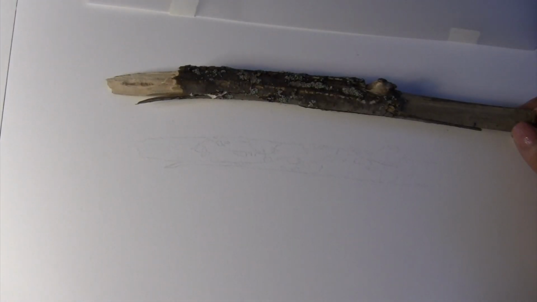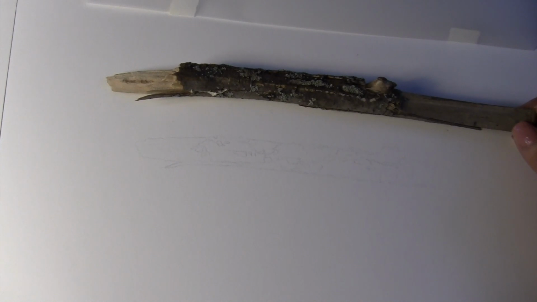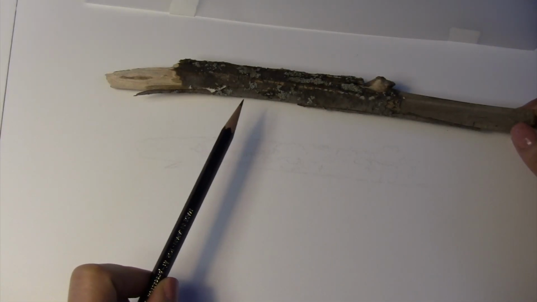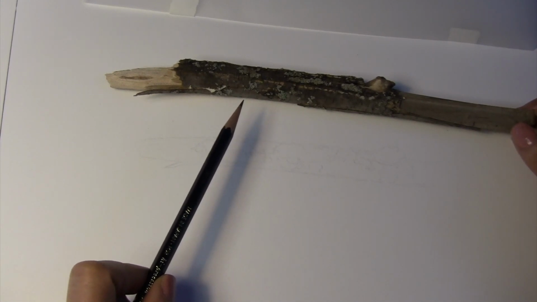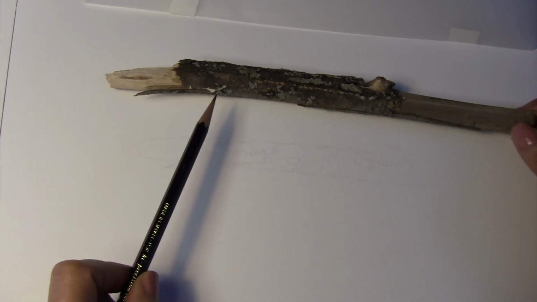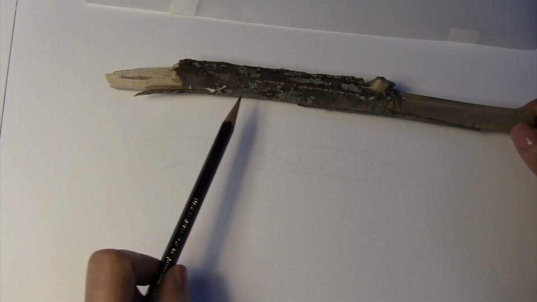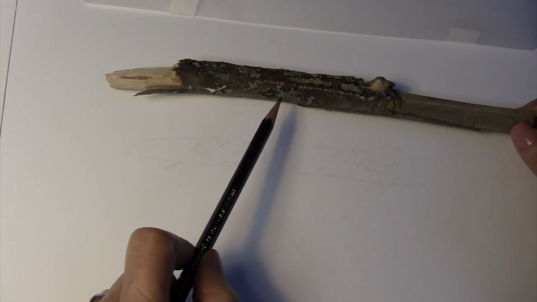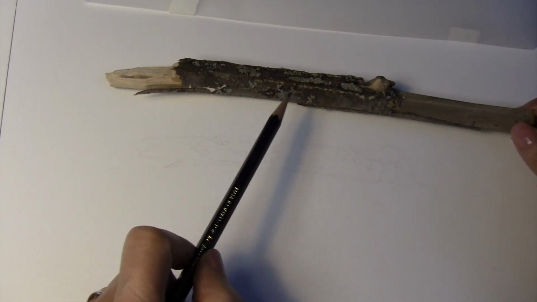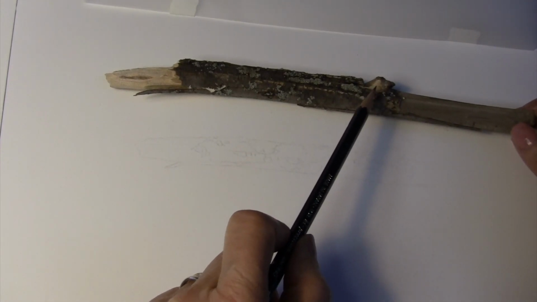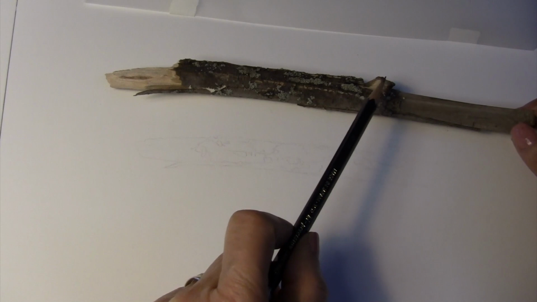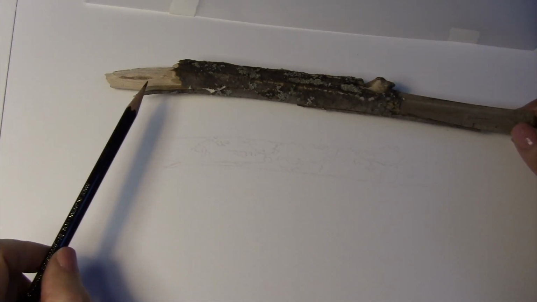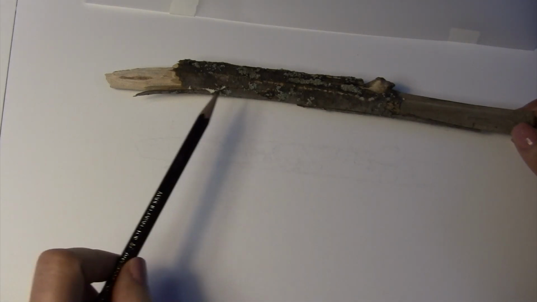So let's take a look at this specimen and see what it does. You can see that there is quite a bit of difference in values between the light areas and the dark areas. We have a section here that has a lot of bark and lichen. Within the bark itself, we see light patches of lichen. Then we have this section here, which is an adjunct branch. Then you have this shredded off end, and each one of these has very distinct values.